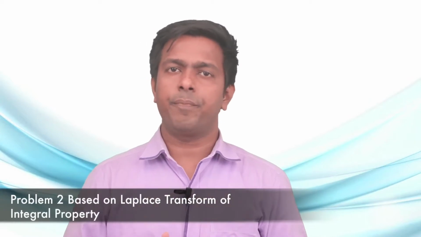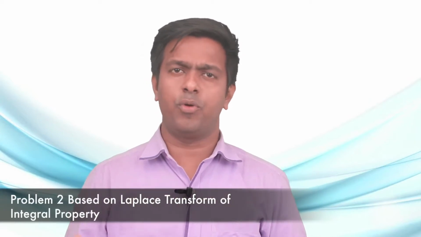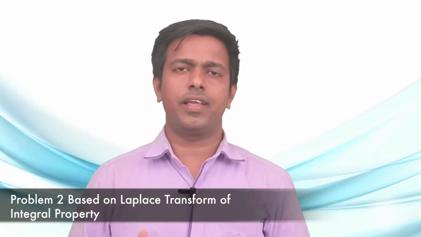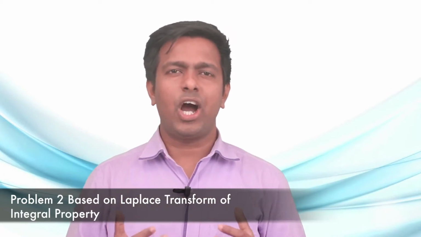Hi friends. So after completing the numerical on Laplace transform of integral, let's move ahead with one more numerical on Laplace transform of integral. So here I'll be taking a different function and let's see how to apply that property to evaluate the numerical.